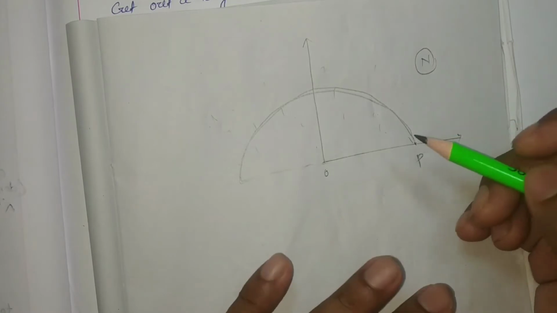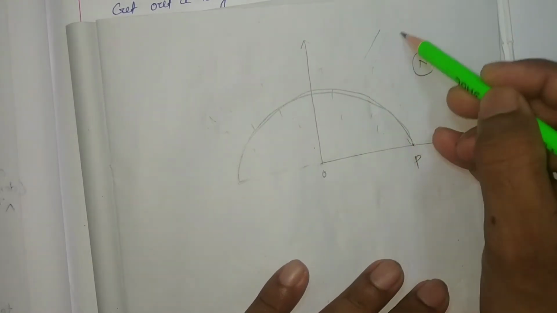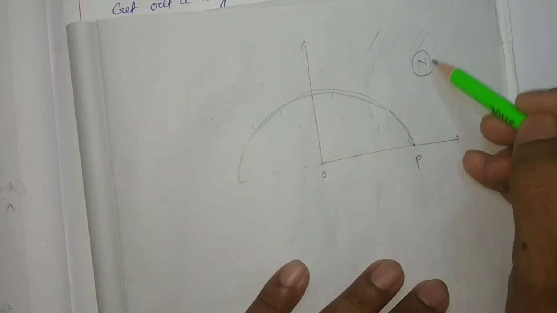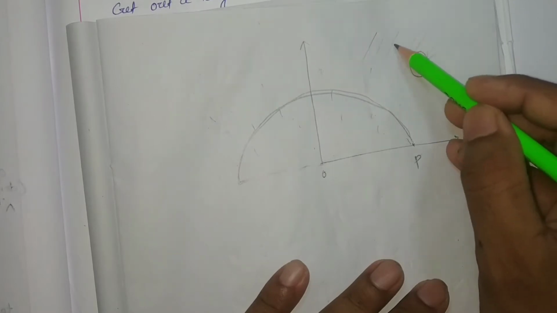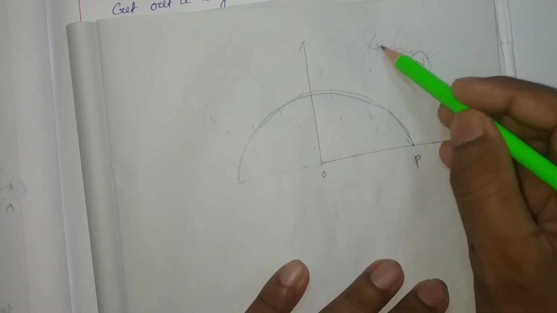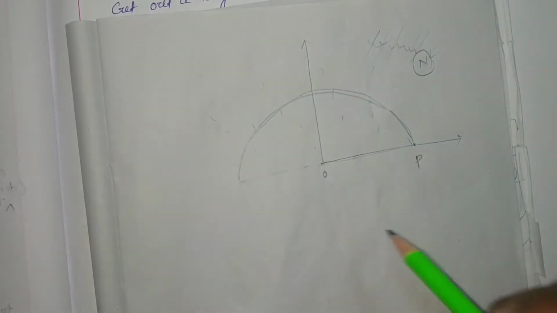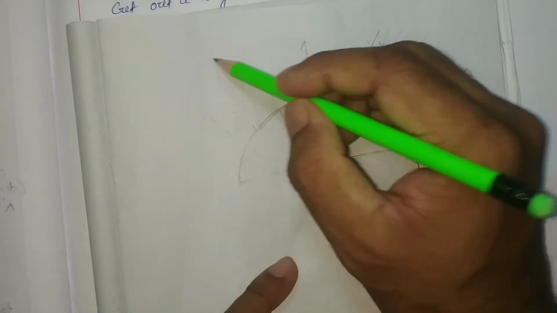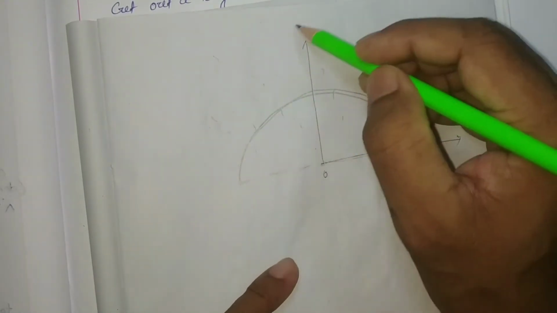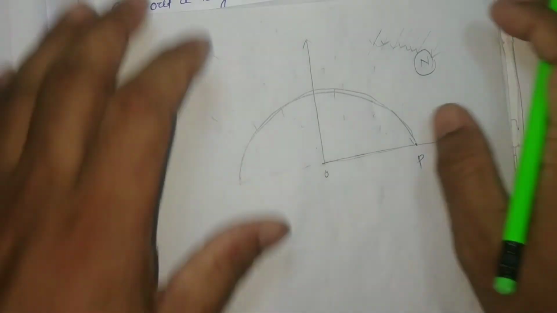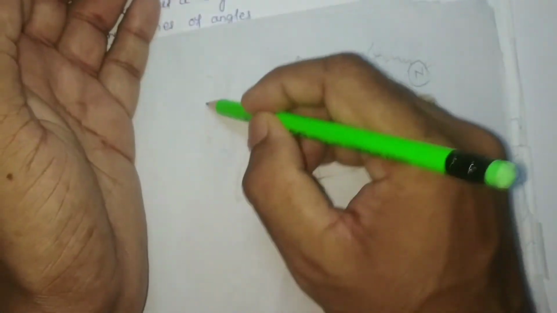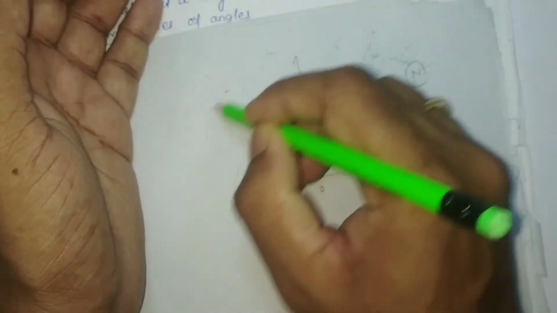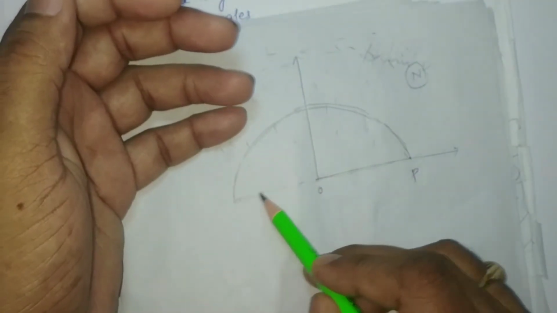Because we cannot say that the photon particles come towards this surface only in one way. Maybe this way, maybe this way. So in all directions the photon particles are coming towards this surface.